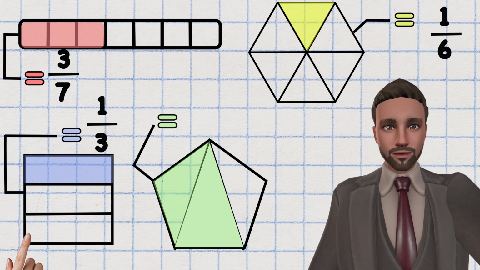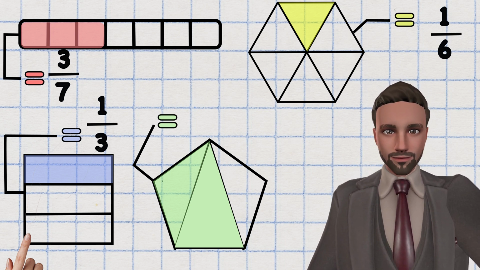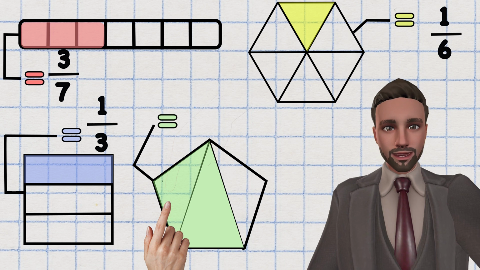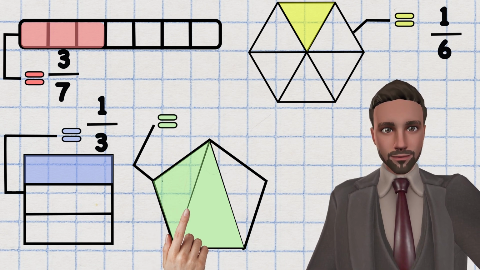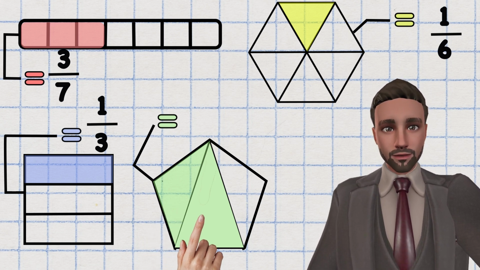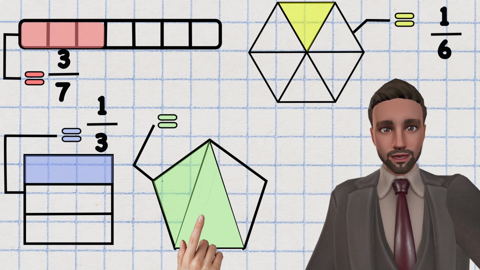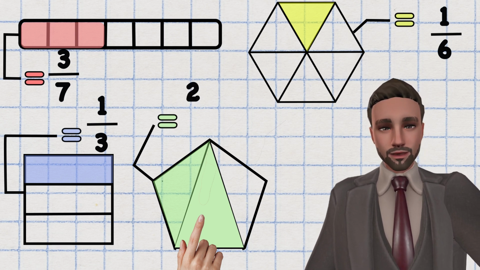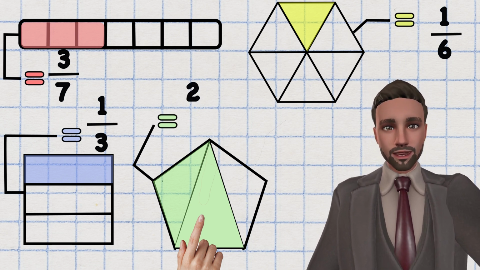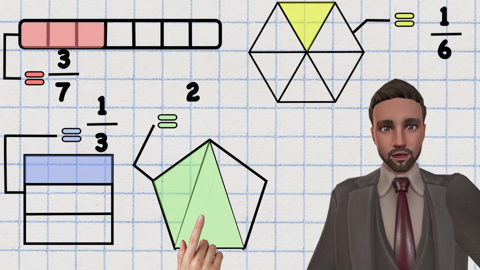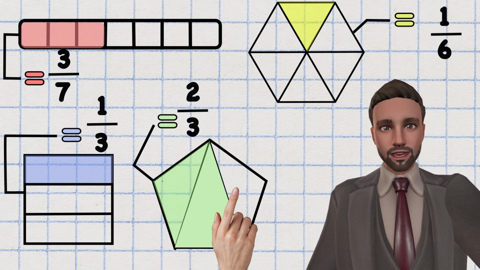And finally, we have another shape. Let's start with how many we have again. We have 1, 2. We have 2 parts. Remembering how many parts that you have go on the top, and remembering how many parts the whole is made up of goes on the bottom, and the parts that the whole is made up of is 1, 2, 3, so 2/3.